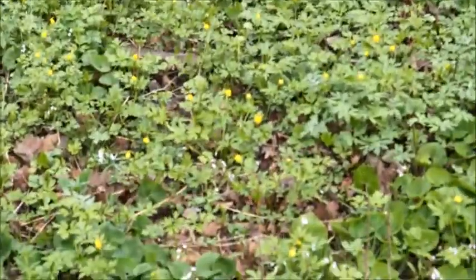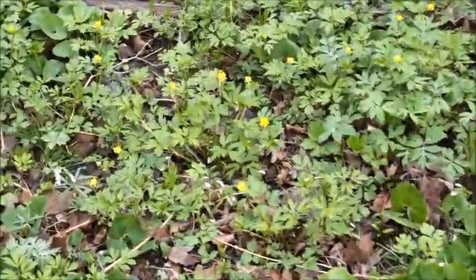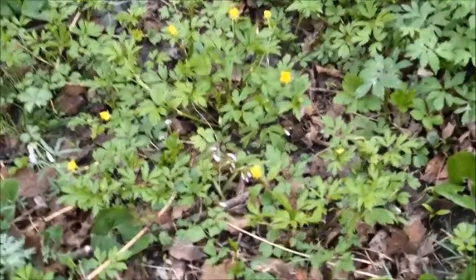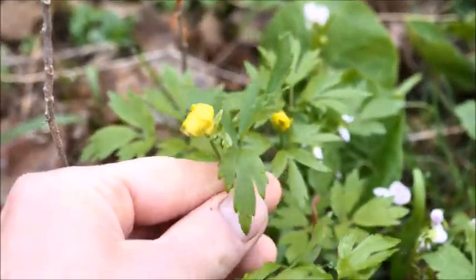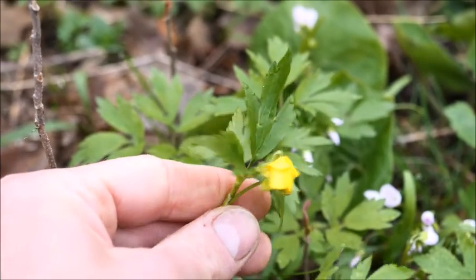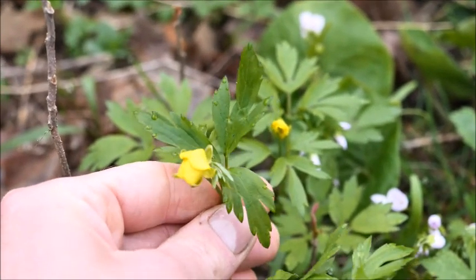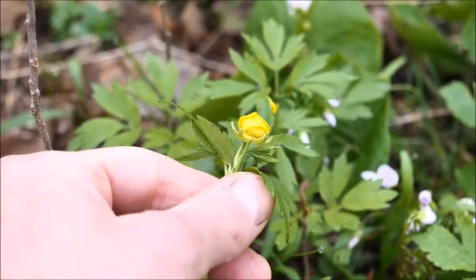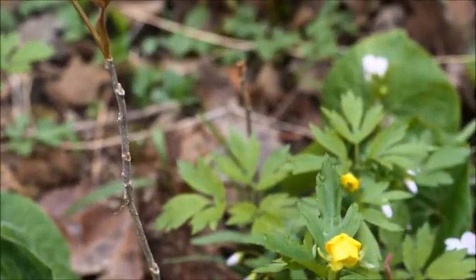So, nice little patch of buttercups of some sort. These lovely yellow flowers. So, buttercups still closed up in the early morning. These big dissected out leaves. And then of course, a yellow cup-like flower once it opens up.